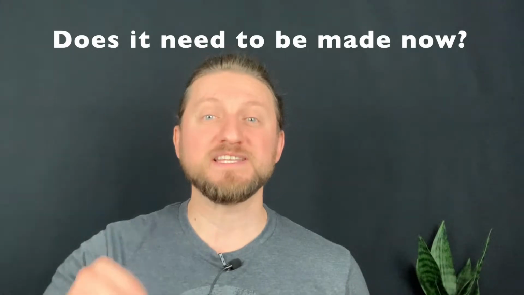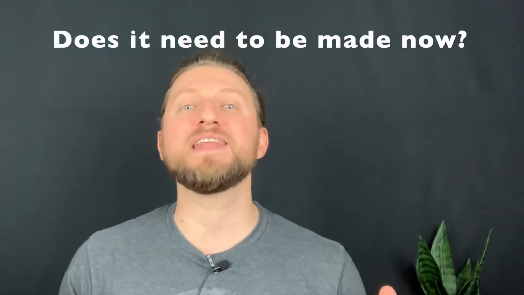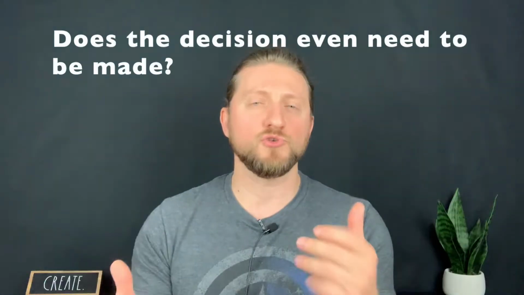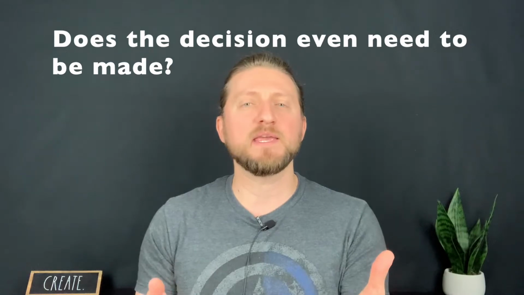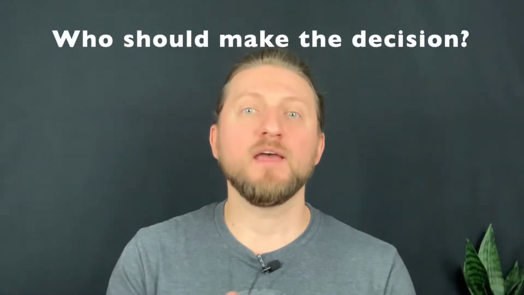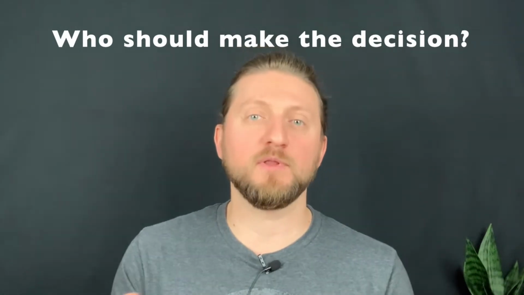Is this a decision that needs to be made right now? Or if not now, when does this decision need to be made? Is this a decision that actually needs to be made? It might be important, but do you need to make it? Does someone else need to make it? Does it need to be made at all? Who is needed to actually make this decision? If it's a group of people, who are these people and why?